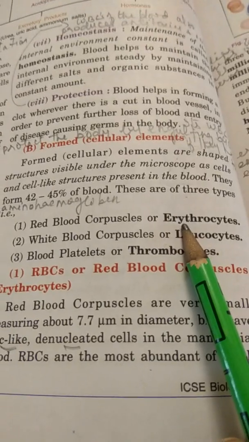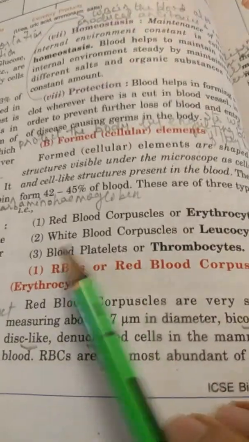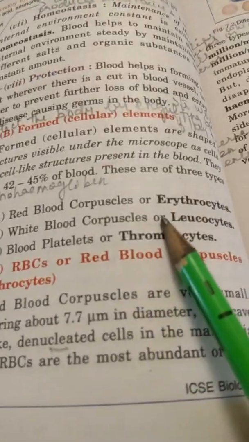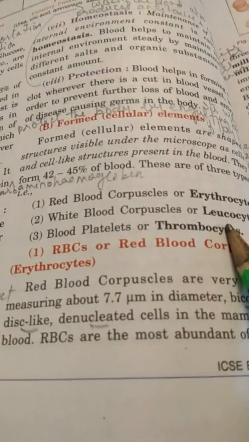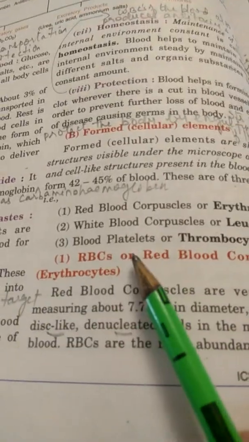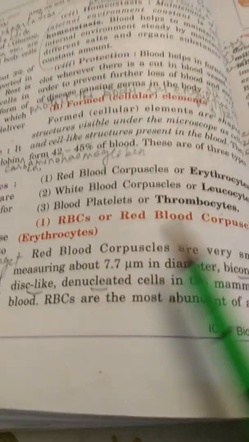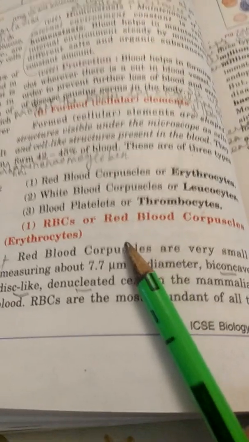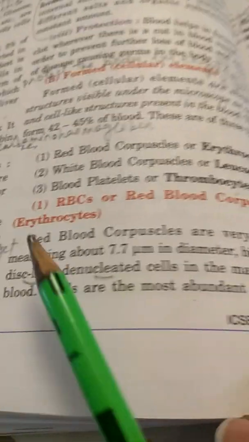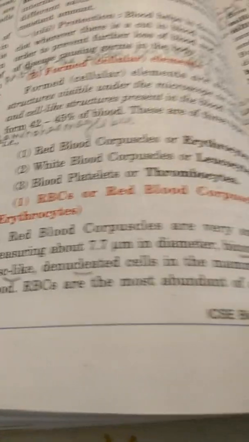also called erythrocytes scientifically. White blood cells is the common name, and the biologically scientific term is leukocytes. And blood platelets, also called thrombocytes. Today we will do the red blood cells, RBCs or red blood corpuscles, called erythrocytes.